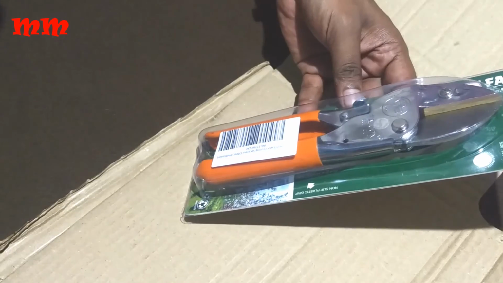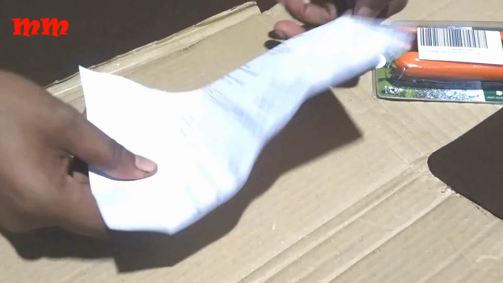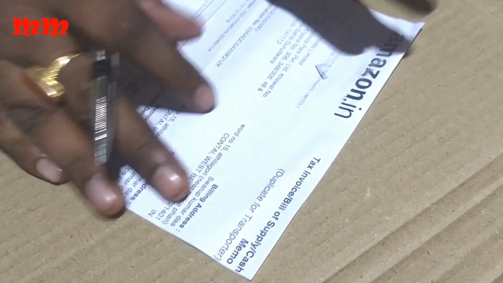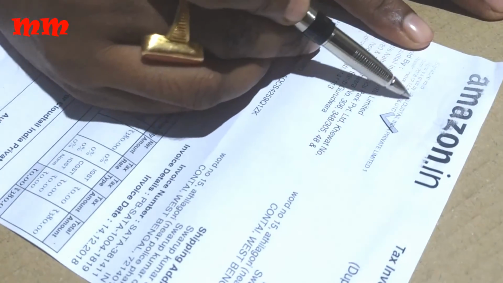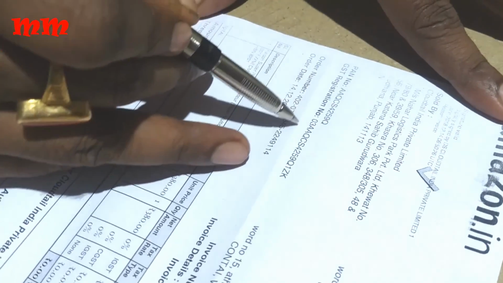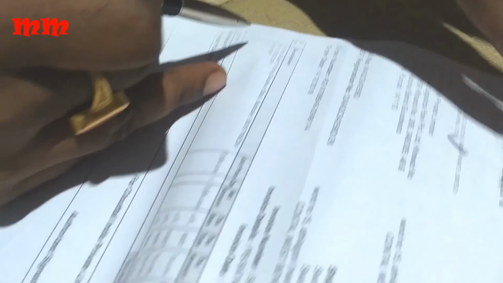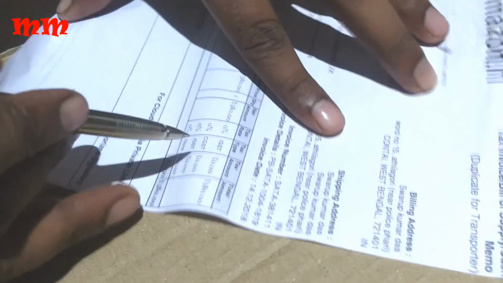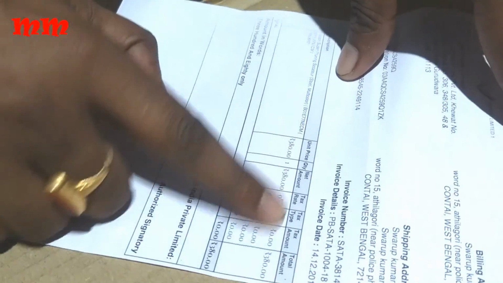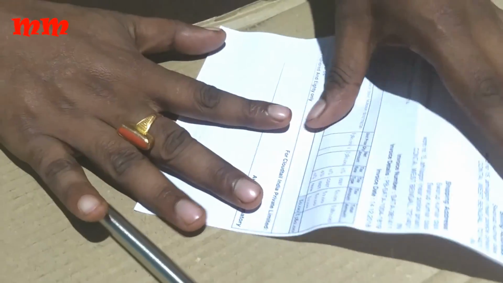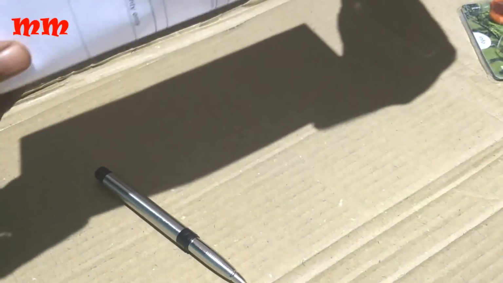I am showing you the product packet. The main packet is here. Now I am going to say something about these bills. Yes, Amazon.in, this is the bill. See, this is the seller address, and this is my address. Yes, the GST registration, all is here. This is the billing address first, then the shipping address. The shipping address is the same, as both were ordered to the same destination.